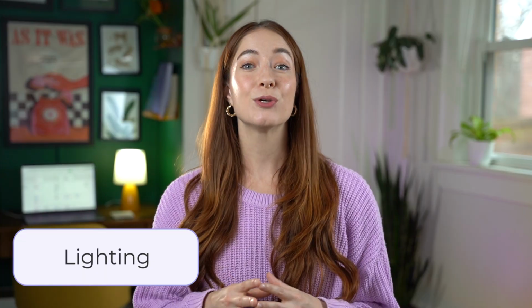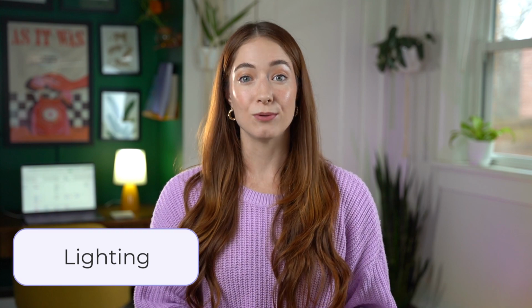Always use the back camera of your phone while you're recording. Regardless what kind of phone you have, the back camera is always higher quality. Choose a light source that is large and diffused like a window. When you're evaluating your lighting, make sure to minimize any shadows across your face.